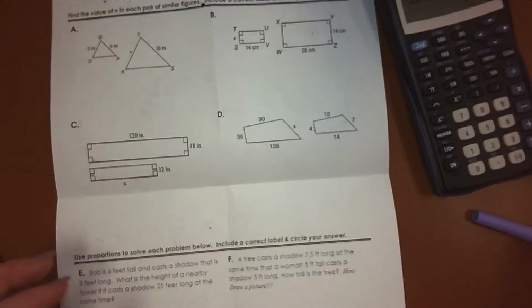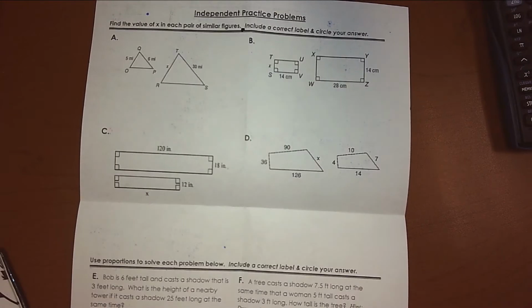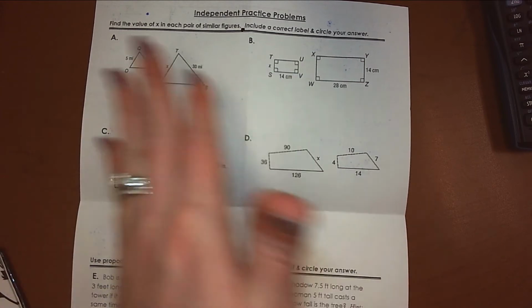At this point, I would challenge you to almost pause the video and try a couple of these independent practice problems on your own, and then unpause it and watch this video through to see how you do on A, B, C, and D.